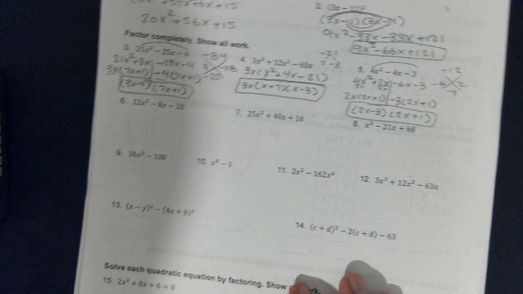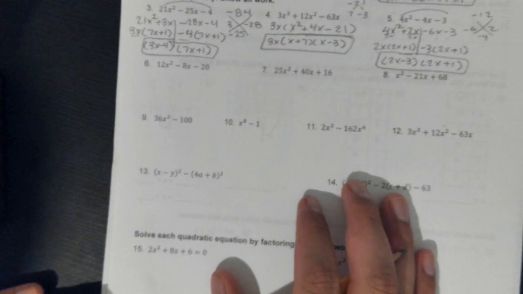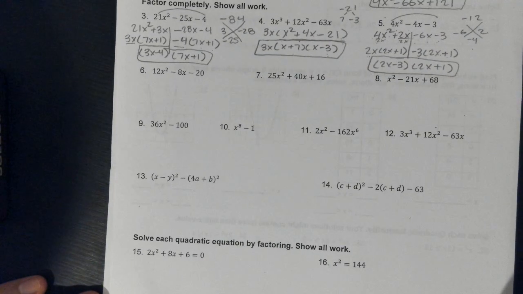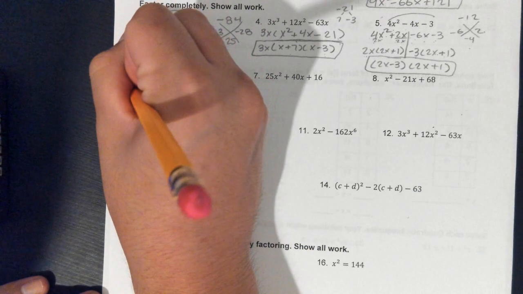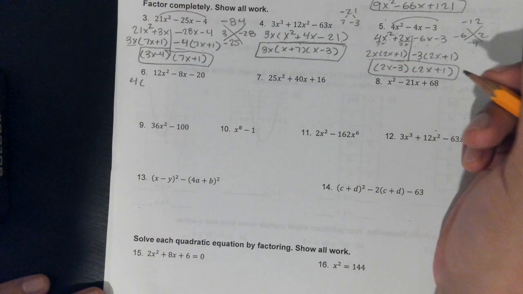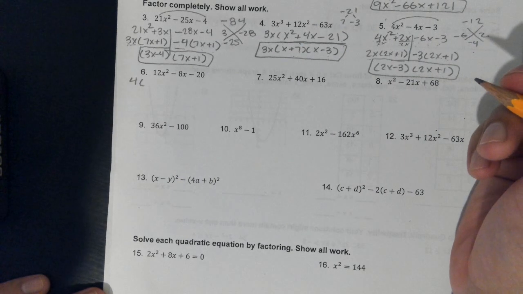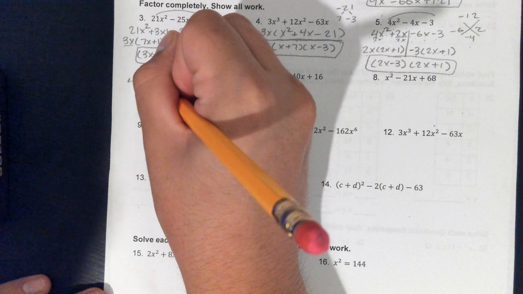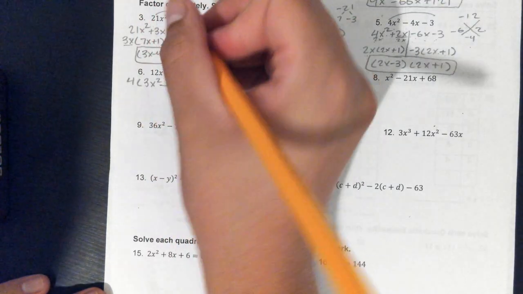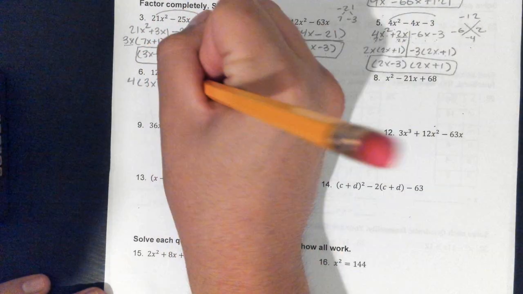Right, so then let's move on to 6. So again, first step is to always check for GCF. So on 6 we have a GCF of, looks like it's 4. Alright, so I'm going to take out a GCF of 4, and then you get 3x squared minus 2x minus 5.